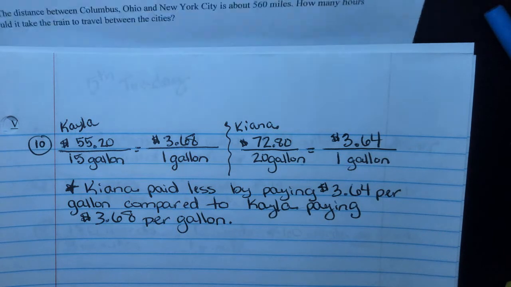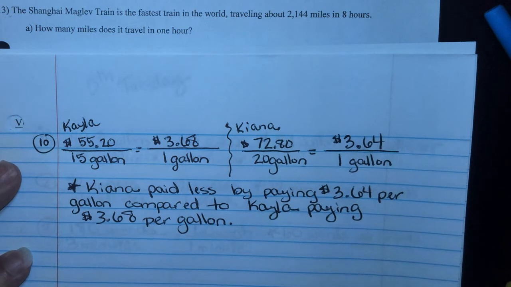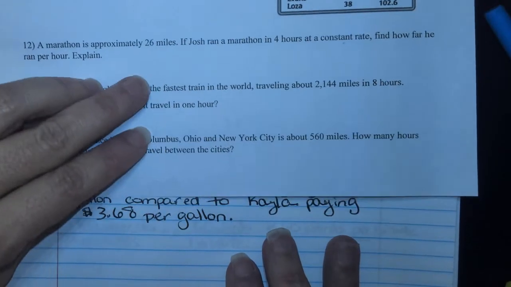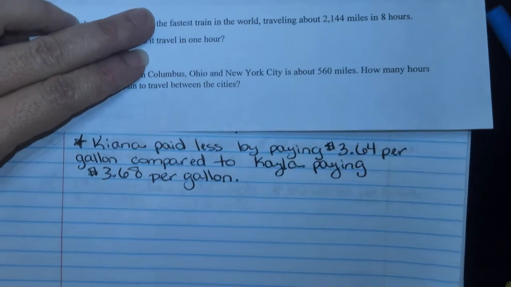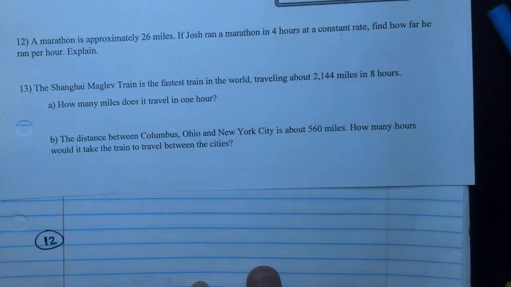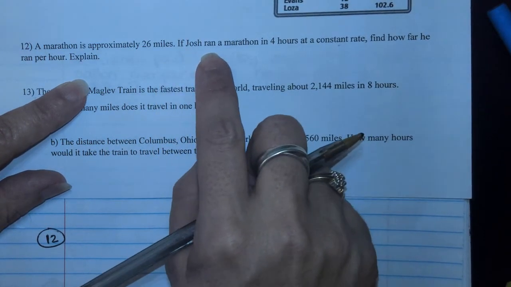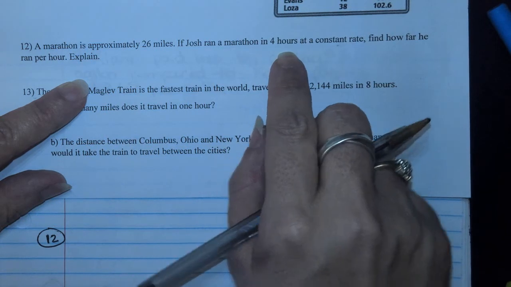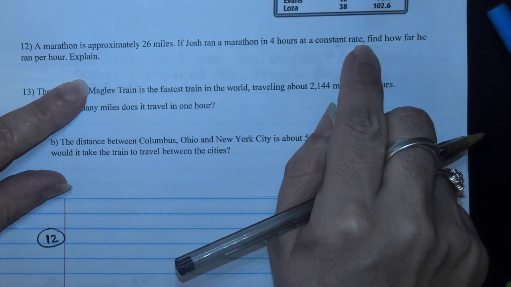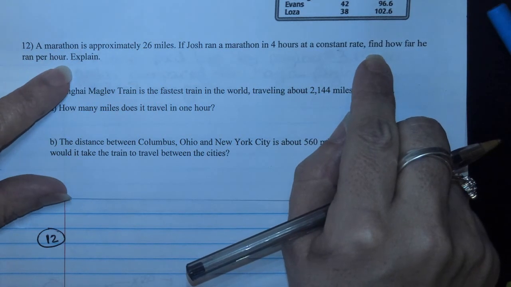And I guess I'll do 12. I don't know. I'm kind of jumping around. I don't want to do them all. I want to leave you a little challenge. Okay, on 12, it says a marathon is approximately 26 miles. If Josh ran a marathon in 4 hours, at a constant rate, find how far he ran per hour and explain.